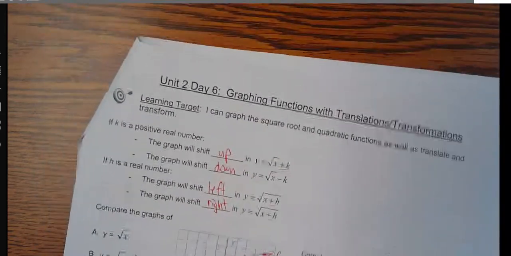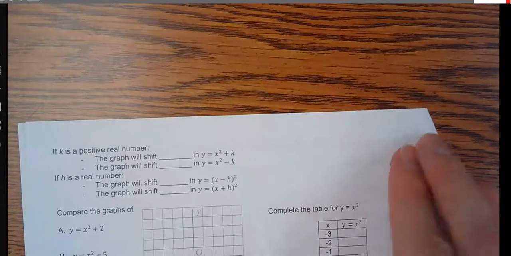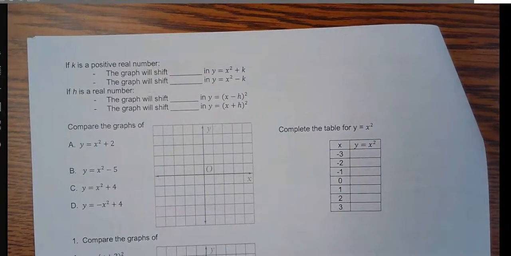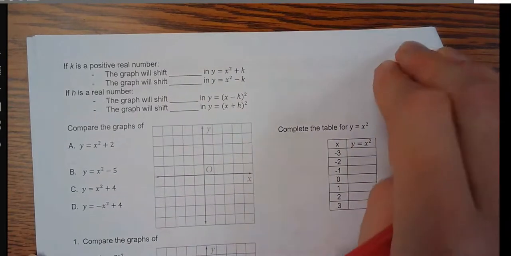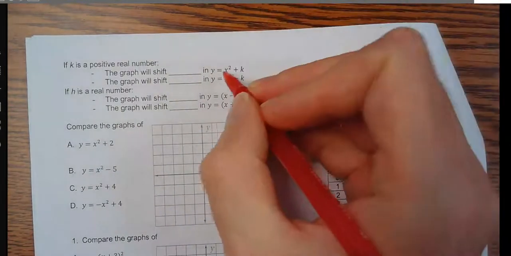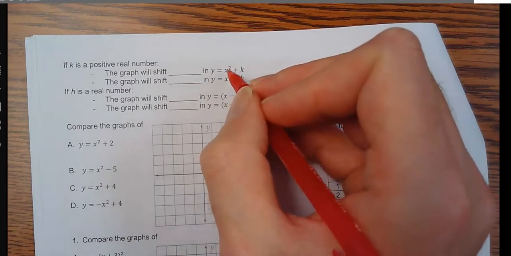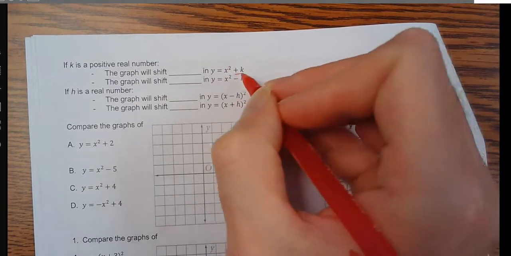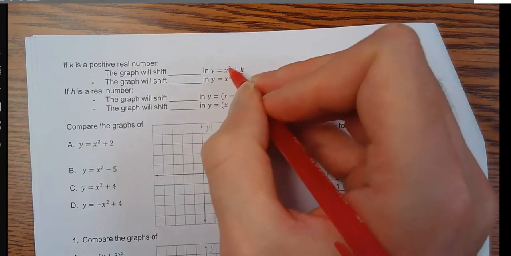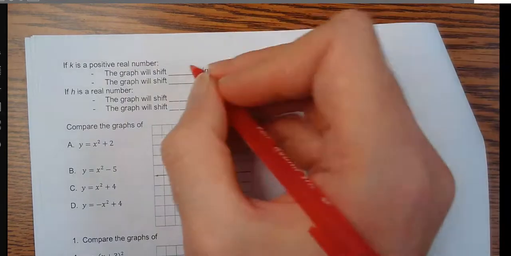Okay, so let's flip this guy over. And now we have a new function. Okay, so now instead of an absolute value of x, or instead of a square root of x, we have an x squared in here. But it's going to follow the same pattern. If it's got a +k, so this is outside the function. It's after the function's being executed. That's up.